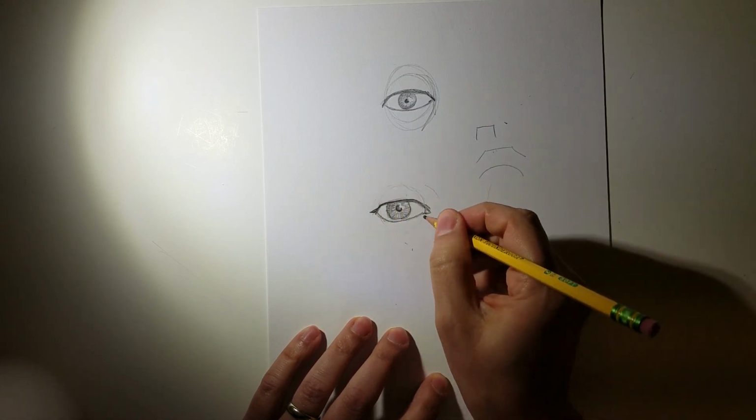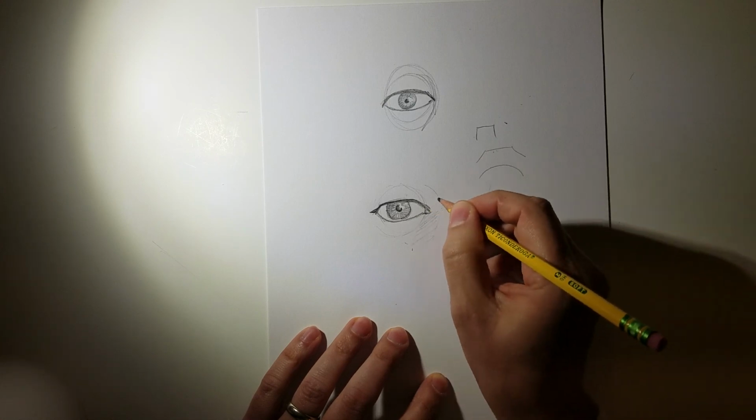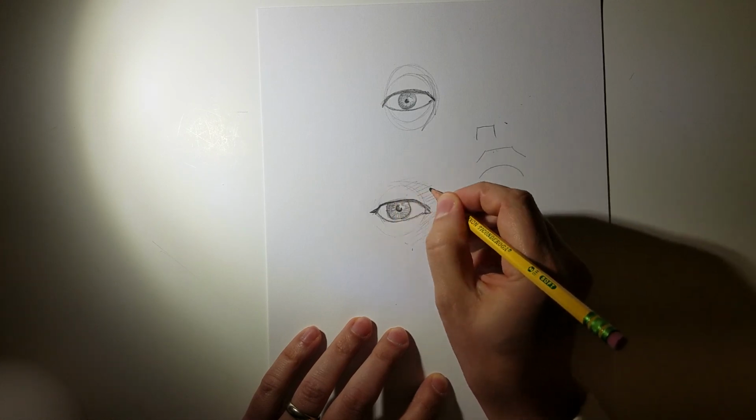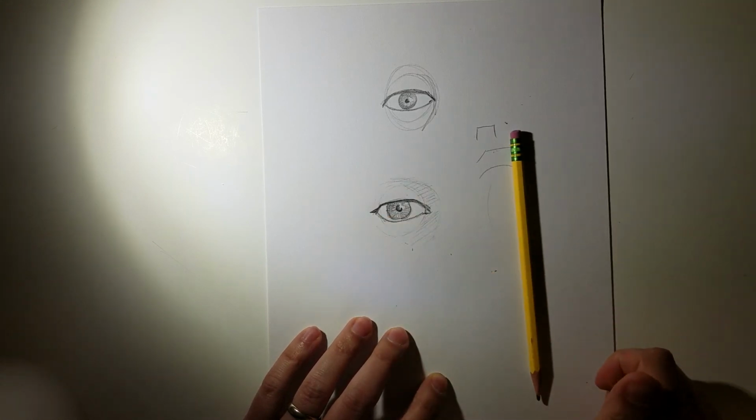These shapes here where our eyeball was help us to then look at where the shadow should be. And we'll talk about that more later. All right, so there's a basic eye for you.